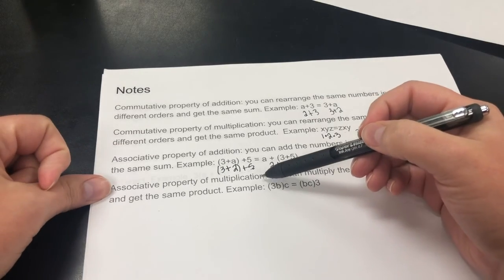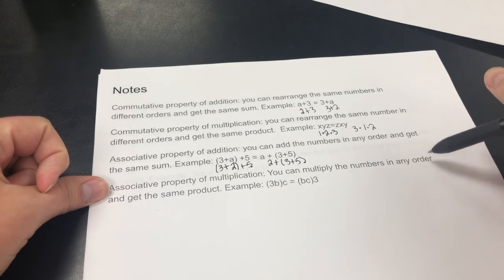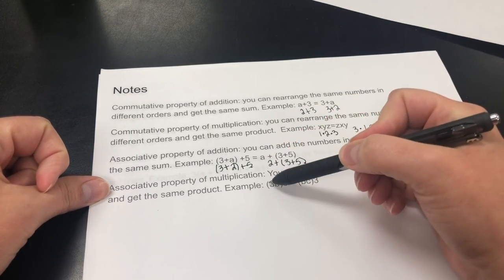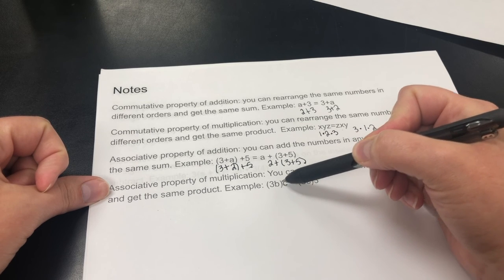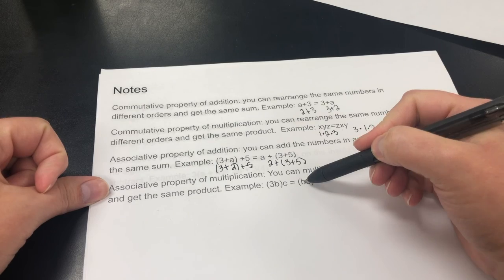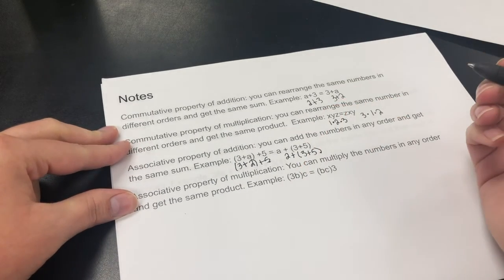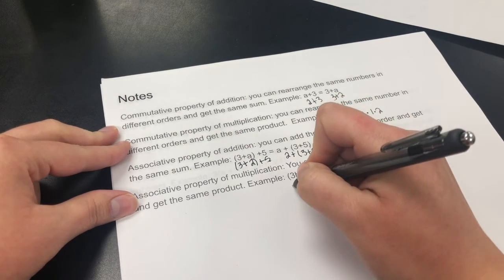Same thing with the associative property of multiplication. You can multiply the numbers in any order and get the same product. So in this case, 3 times b first, times c, is the same thing as multiplying b times c times 3. Let's plug in some numbers to show that one as well.